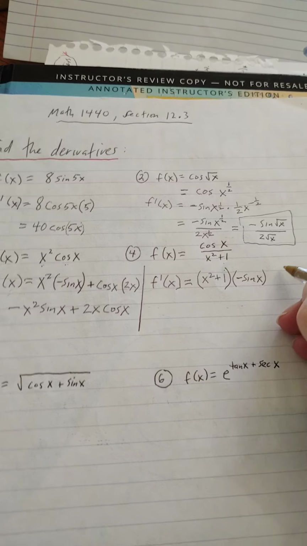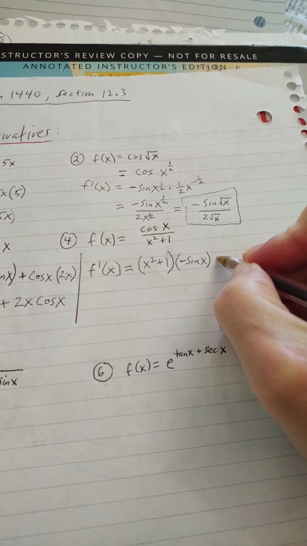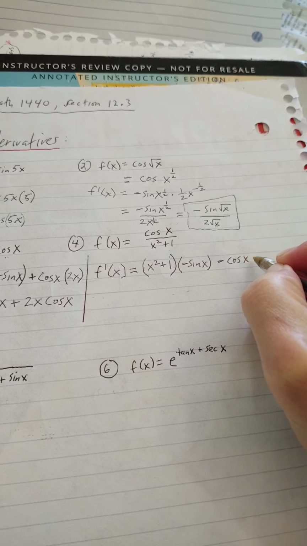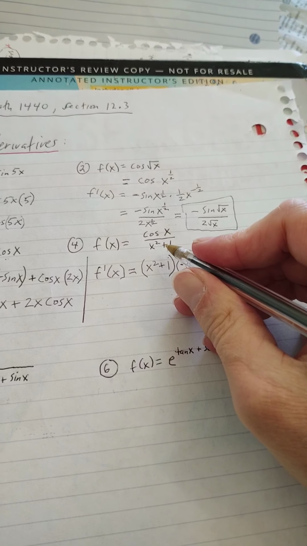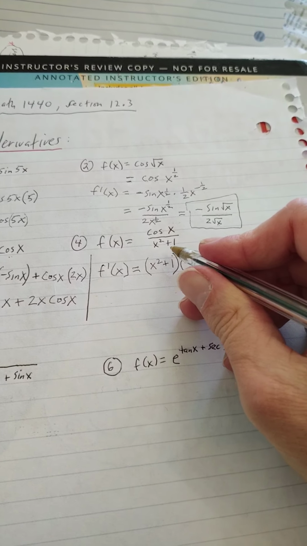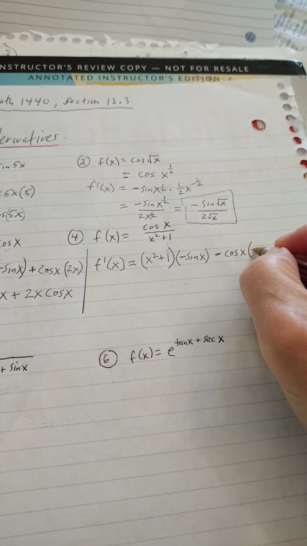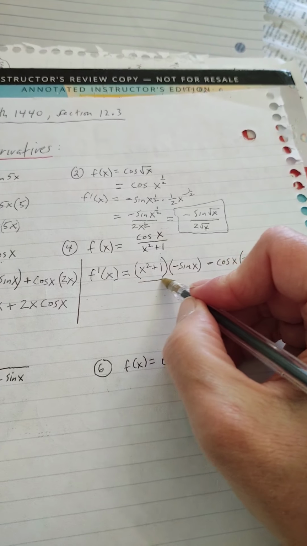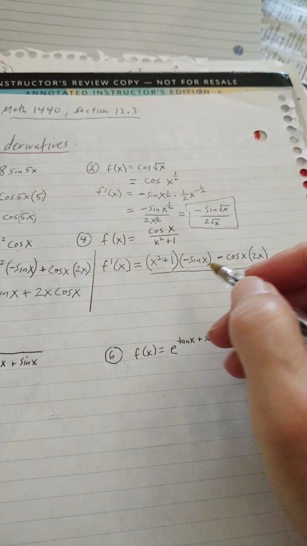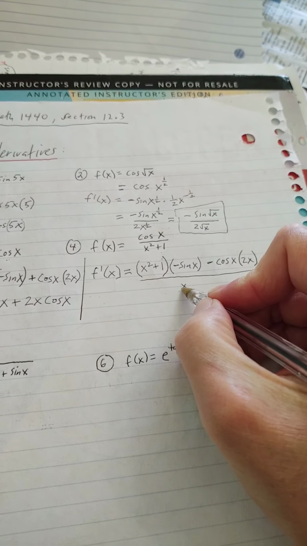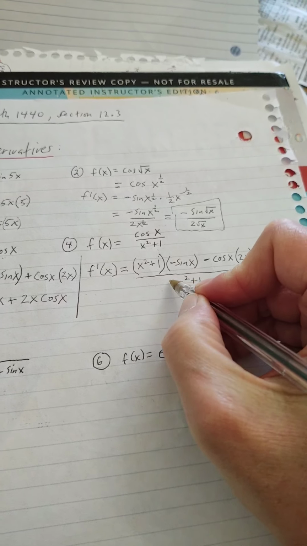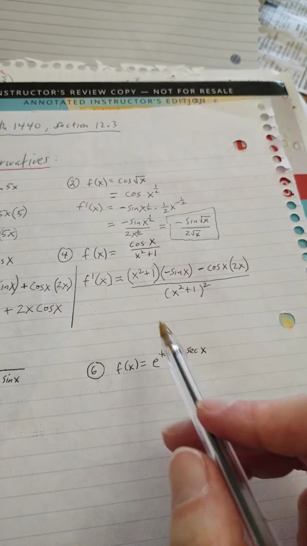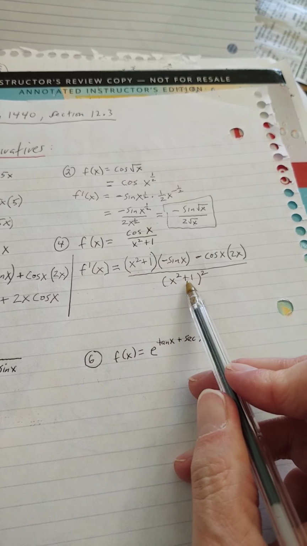minus high, which is just cosine x, times the derivative of the denominator, d low. It's just going to be 2x plus 0, which is just 2x. And that's going to be all over the denominator squared. X squared plus 1 squared. Now here's a temptation to cancel this with one of these.